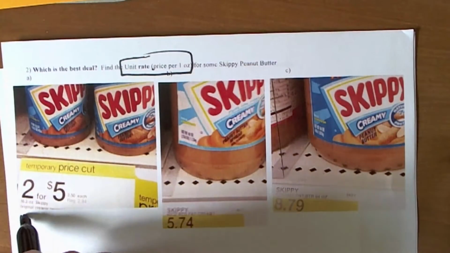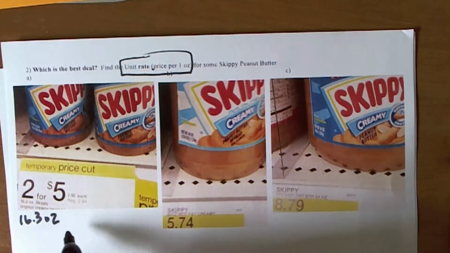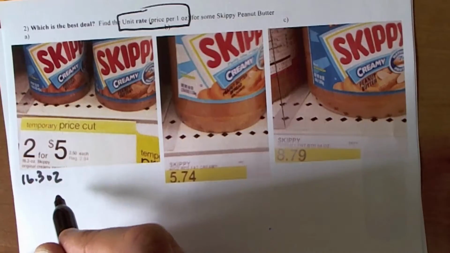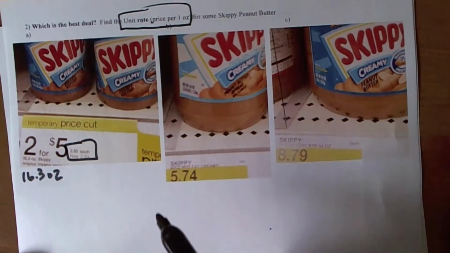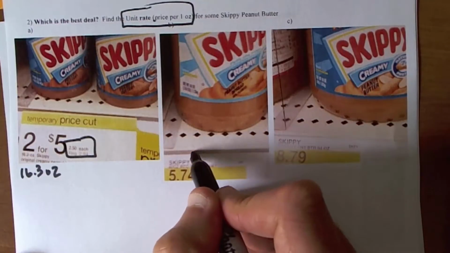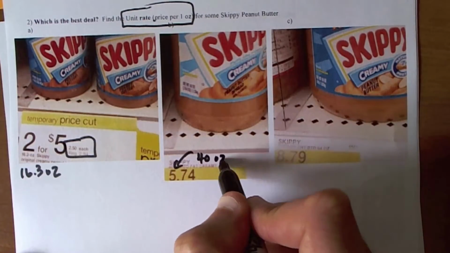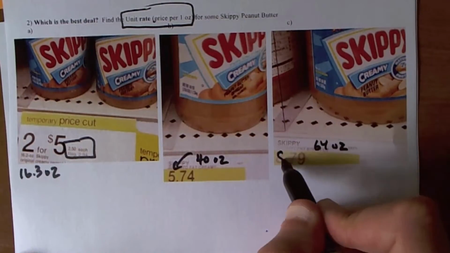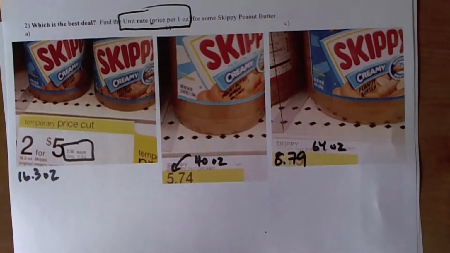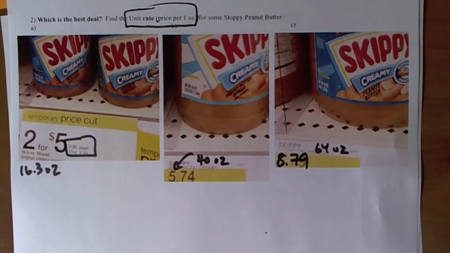Okay, it might be hard for you to read this. This is 16.3 ounces here, and it says 2 for $5. You can just go with a $2.50 price. This is $5.74. It's kind of hard to see that. That's 40 ounces. And this is 64 ounces, selling for $8.79. These are actual prices, however many years ago that I took these. So go ahead and pause the video, see if you can tell me what is the best price per ounce.